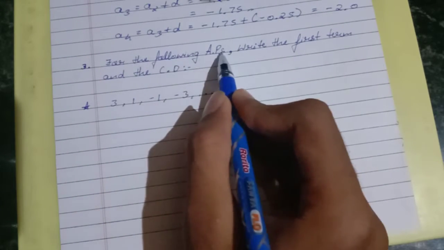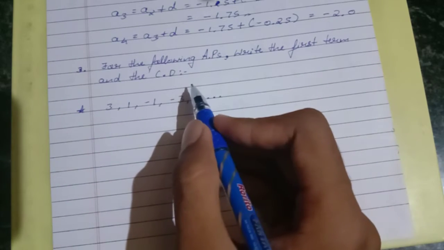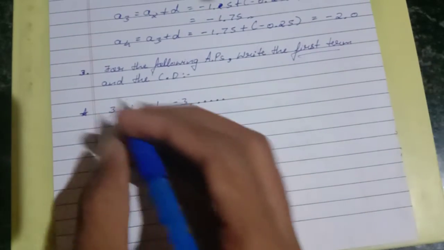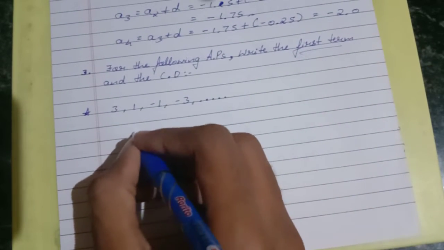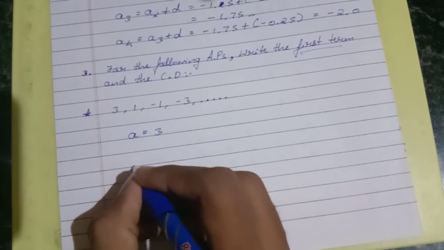For the following APs, write the first term and the CD. CD equals common difference. Here we should find the first term. First term means A1. Here A1 is equal to 3.